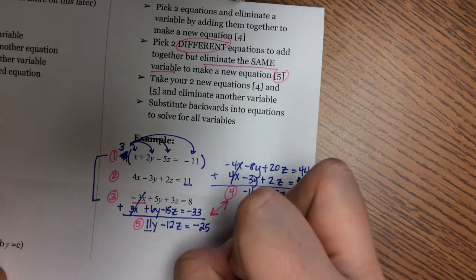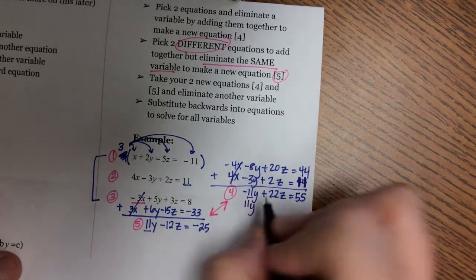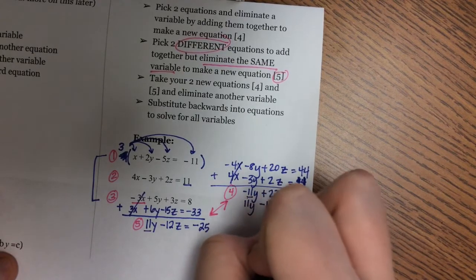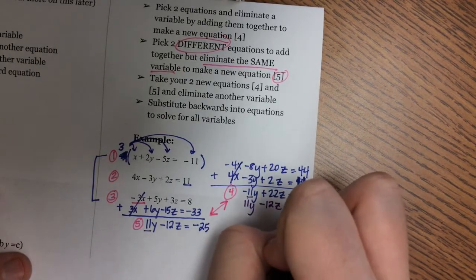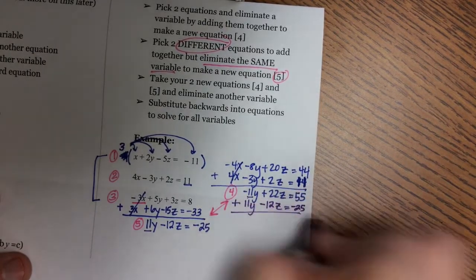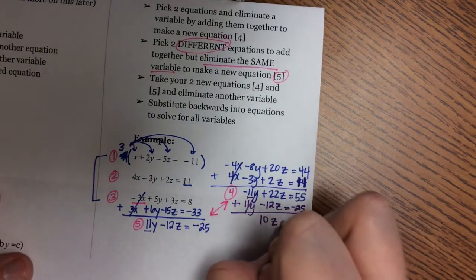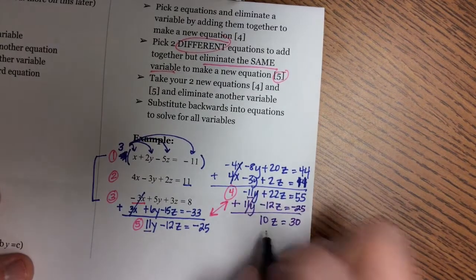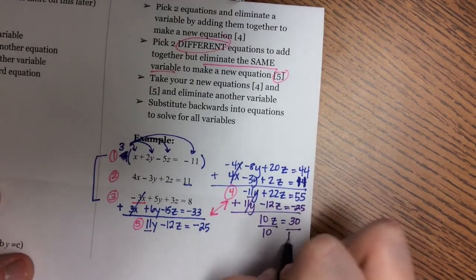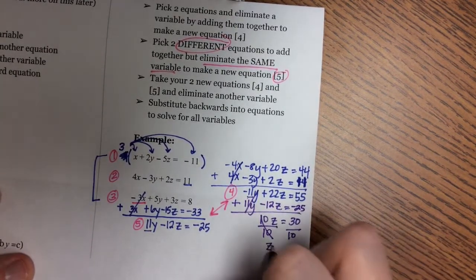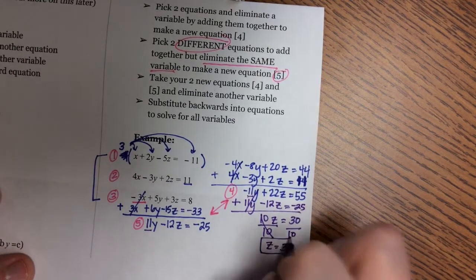So I'm going to just copy equation 5 up here. Positive 11y minus 12z equals negative 25. When I add these together, my y's cancel. I get 10z equals 30. And when I divide by 10, we find out that z has a value of positive 3.